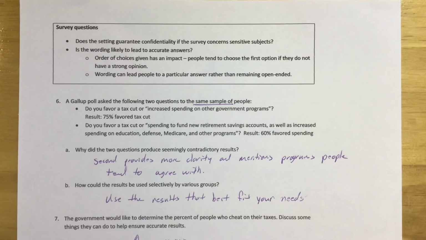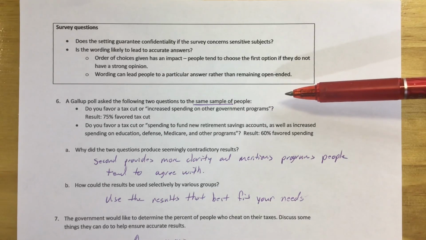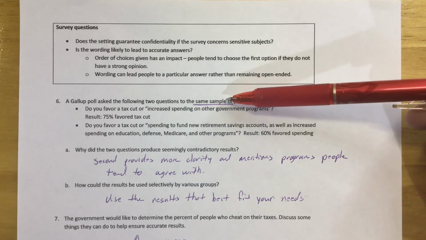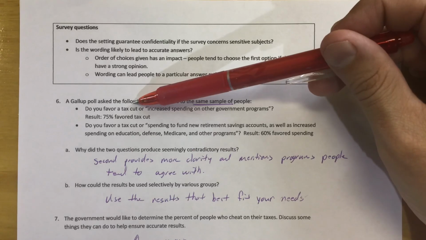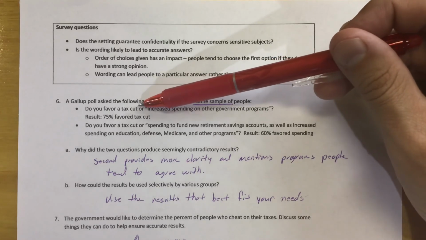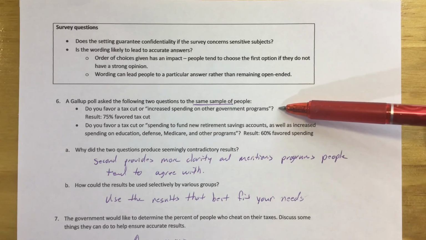All right, number 6, a Gallup poll asked the following 2 questions to the same sample of people. I found that interesting that they use the same sample to see how the answers will be different. First, they asked, do you favor a tax cut or increased spending for other government programs? Okay, so a tax cut means that you'll get a little bit of money back, not a whole lot, but you get a little bit of money back. Or do you favor increased spending on other government programs?